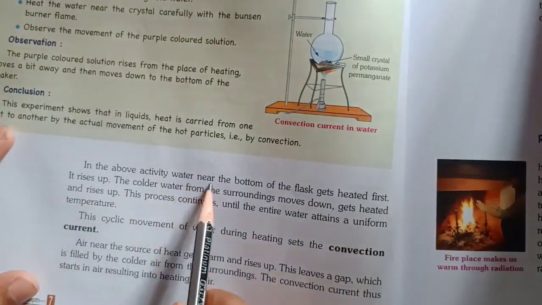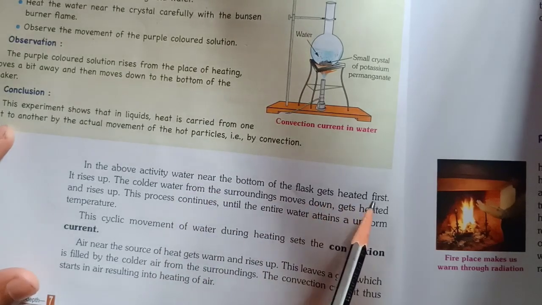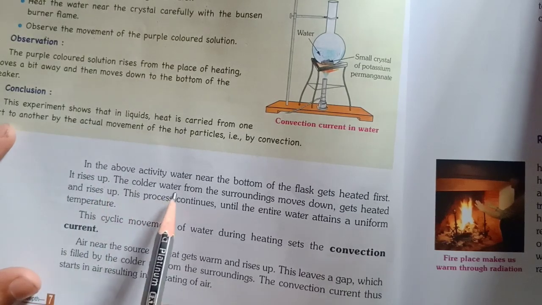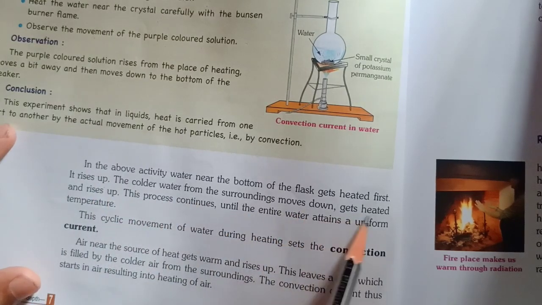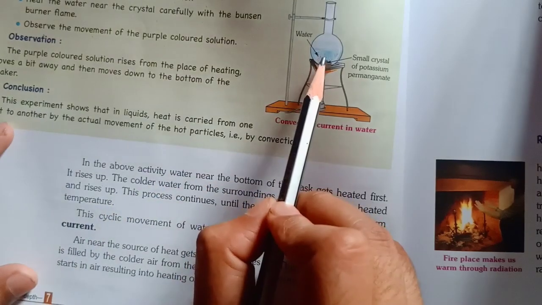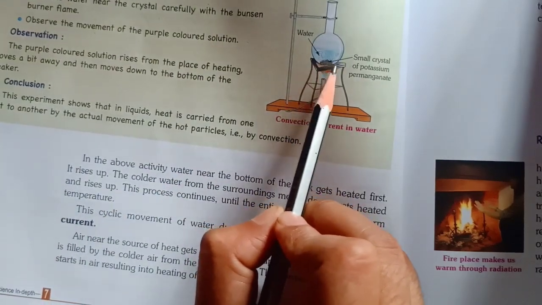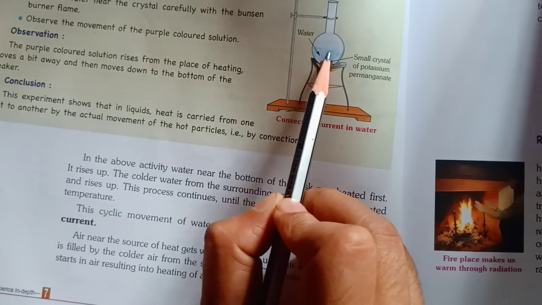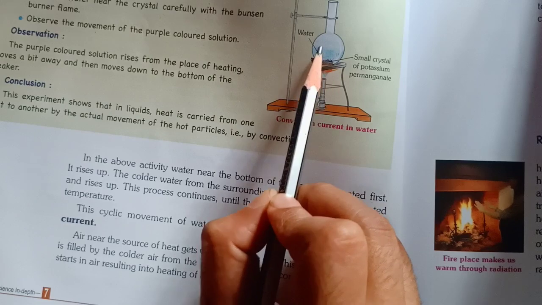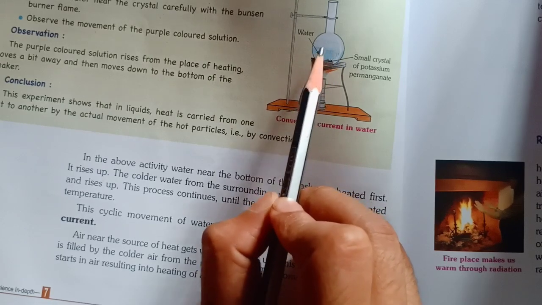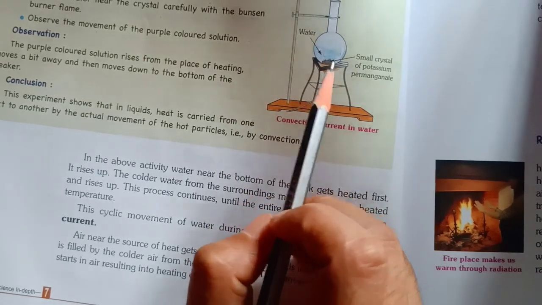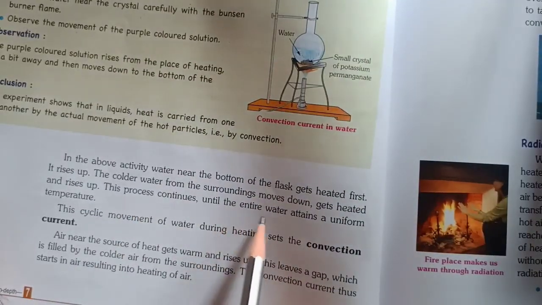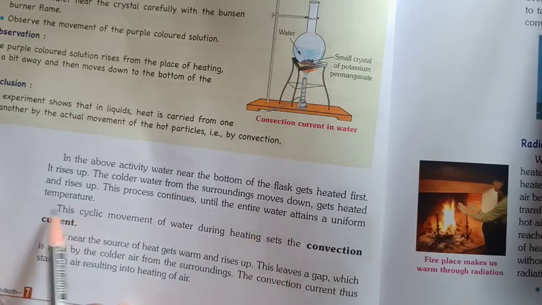In the above activity, water near the bottom of the flask gets heated first. Definitely this portion will get heated up first. It rises up. The cooler water from the surrounding moves down, gets heated up and rises up. Means the water at the very bottom will rise up, and the water that is present at the top and the surroundings, which is cool, will occupy the down position. This process continues until the entire water attains a uniform temperature.